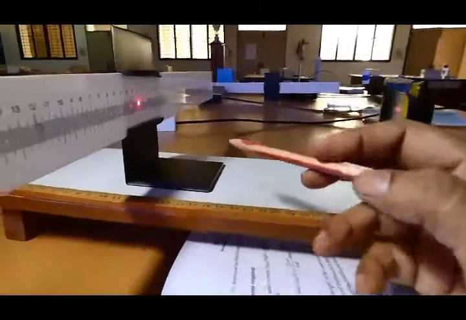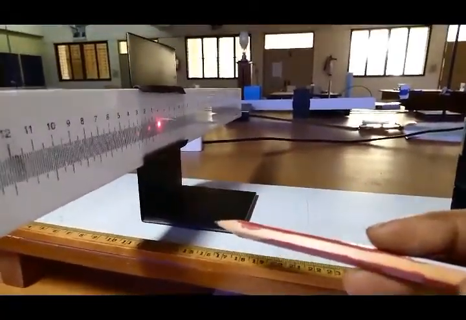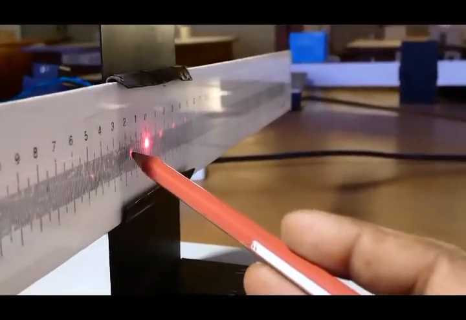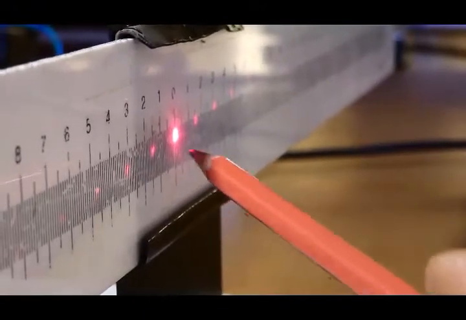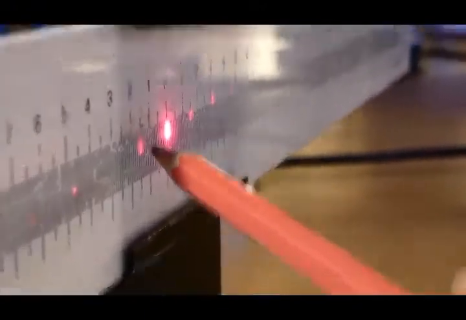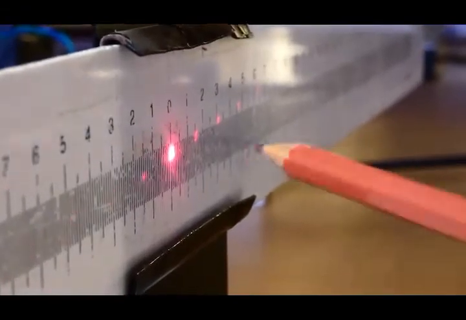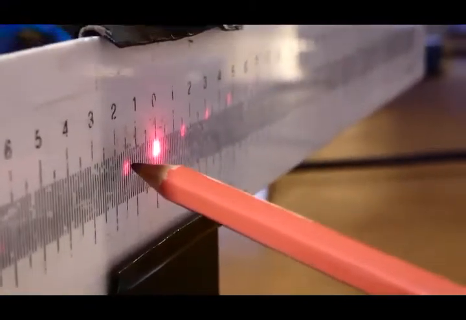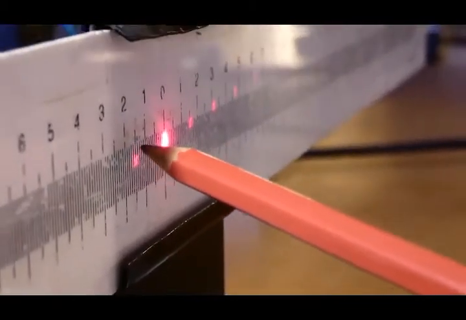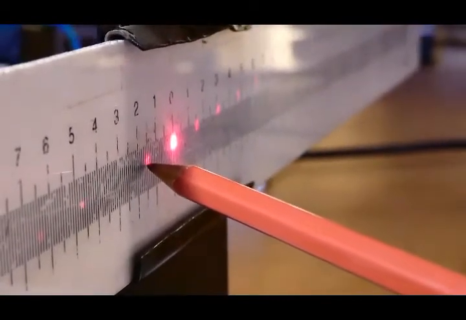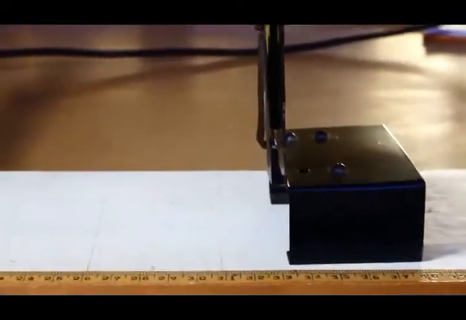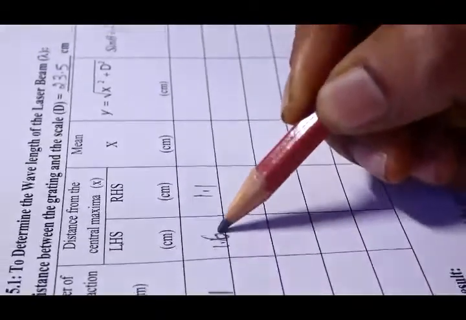Now move on to the distance from the central maximum to the various orders. From the central maximum to the left side first order, it has been noted down as 1.6 centimeter. Directly you can note it down from the screen cum scale itself. You should not call it a part, it is to be called an order. The first order coincides at 1.6 centimeter on this screen. That has to be noted down in the tabular column: order 1, left side reading 1.6 centimeter.